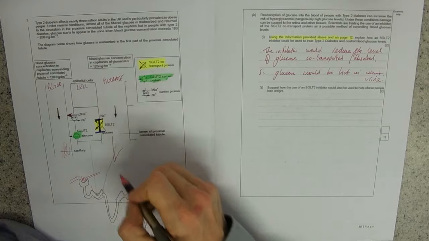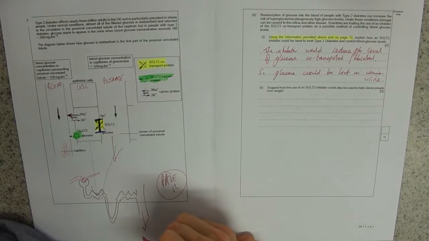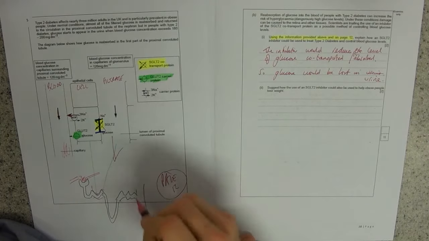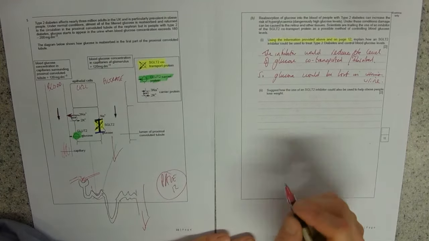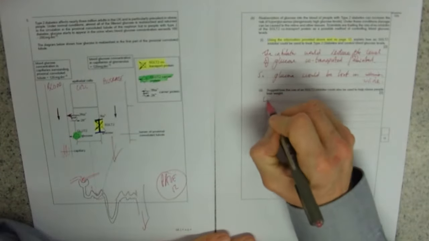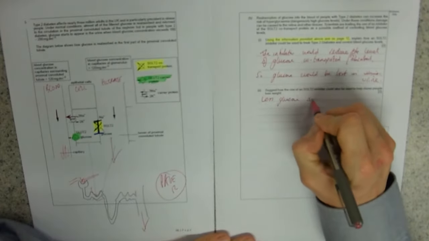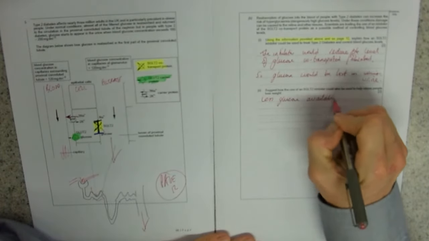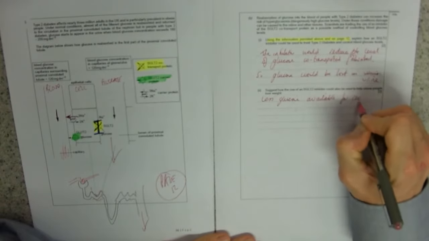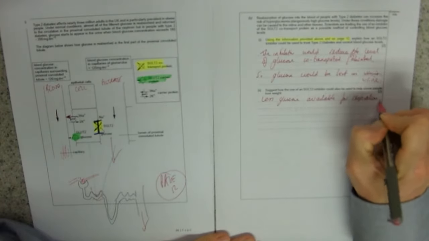If we've got glucose going out into the bladder, then it's not available for respiration, storage, use. The body would have to find its glucose from elsewhere, so it wouldn't be as efficient using glucose. So less glucose available for respiration.